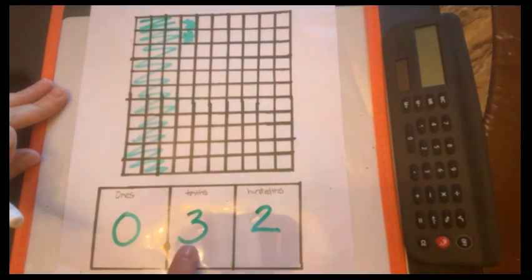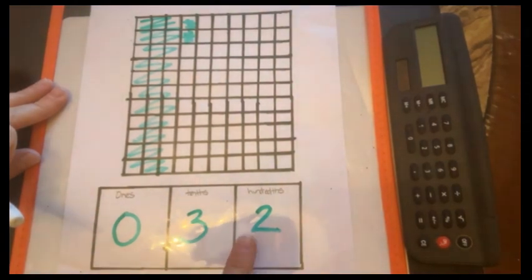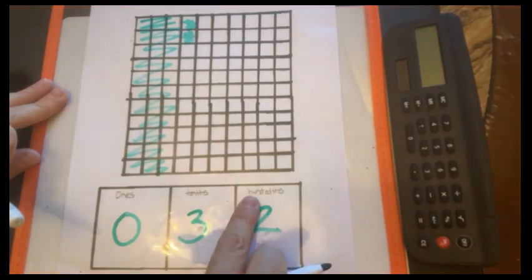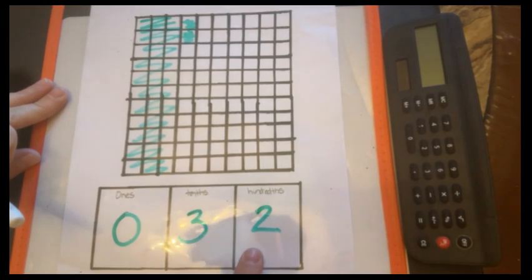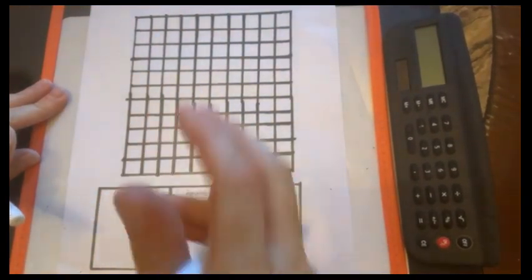So how I can read this is I read the number just like I would 32, and that last digit I read that place value. So 32 hundredths. That's like 32 cents. That's less than $1. Let's try another one with the hundredths because it can be a little tricky because you're working with visualizing tenths and hundredths now.